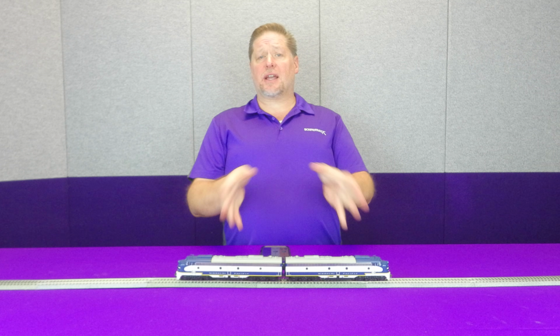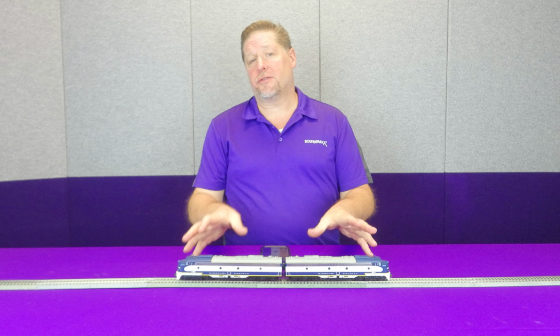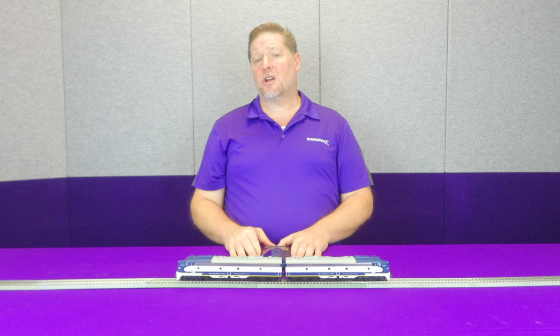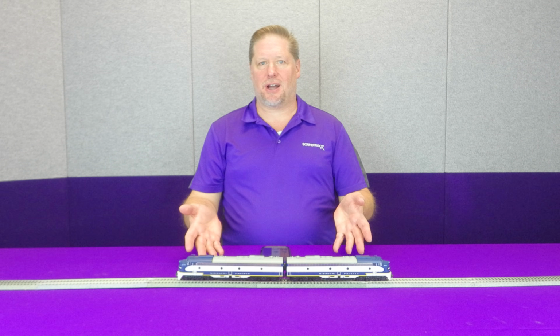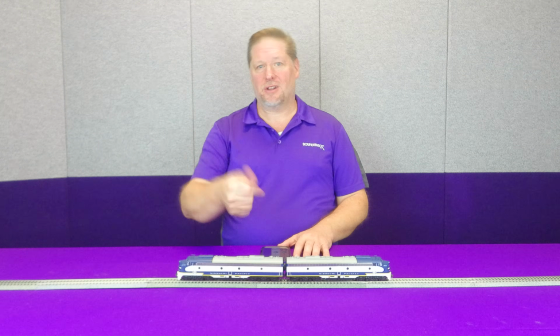This week, after I got done copying all of my locomotive settings from one to the other, we're going to go ahead and show you one of the advanced benefits of using the Blunami app, and that is multi-unit consisting. Want to learn more? Let's get started.